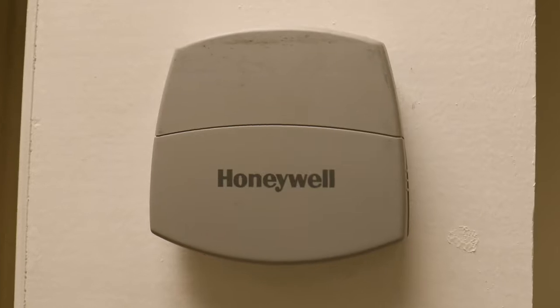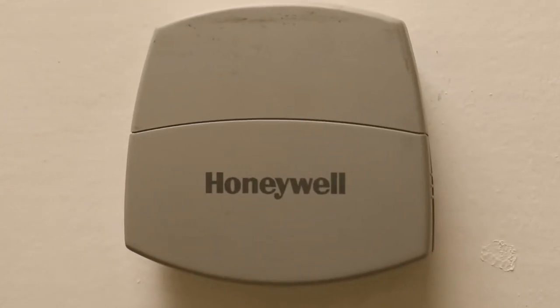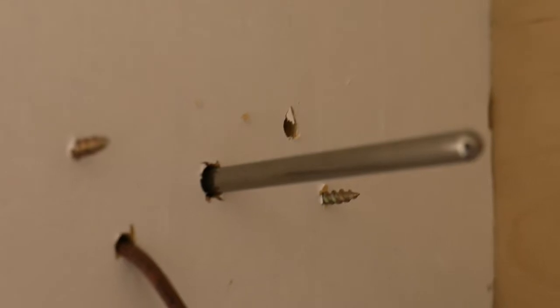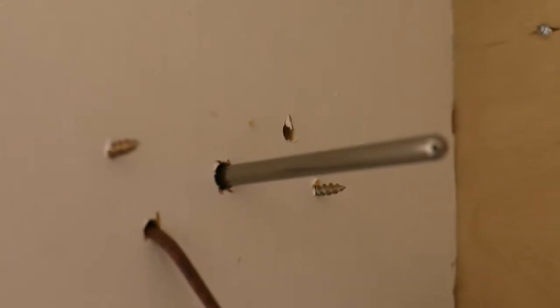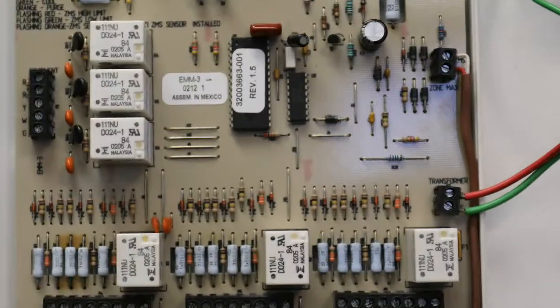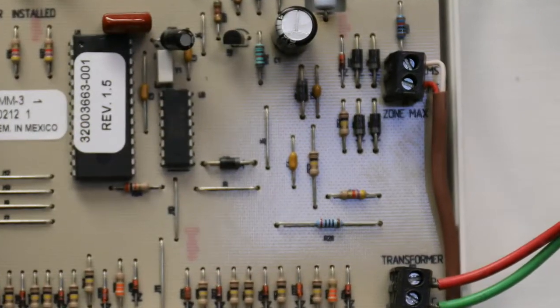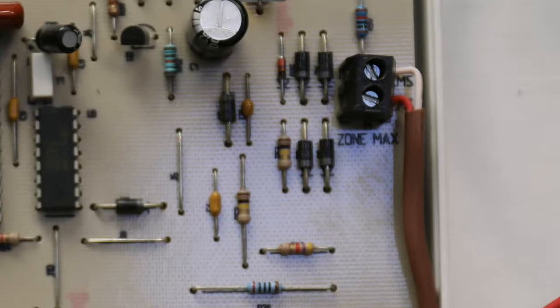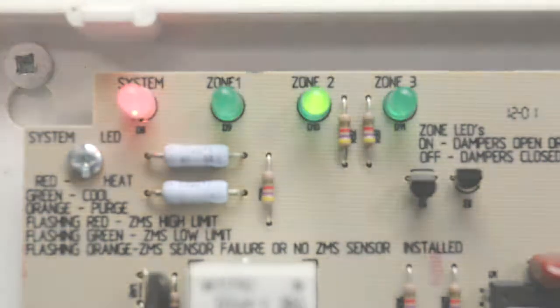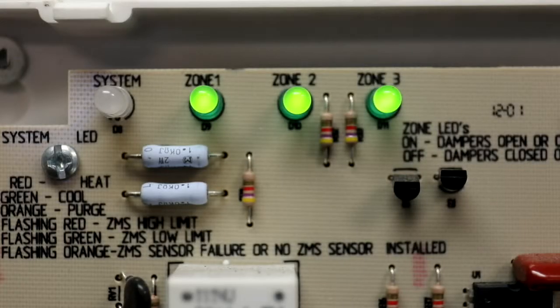Many zone control panels have a safety feature called a duct sensor. This sensor mounts on the side of the plenum or main trunk and has a temperature probe which extends inside the ductwork. If a zone control panel comes with a duct sensor, it won't work without it. In the event of an overheated condition such as a furnace malfunction or house fire, all the dampers close and the equipment shuts off. This prevents the spread of fire through the ducts.